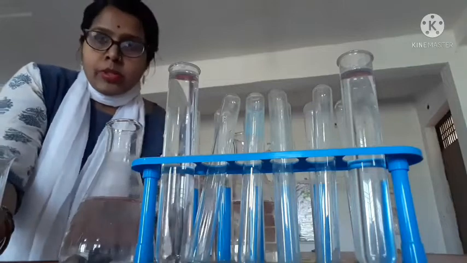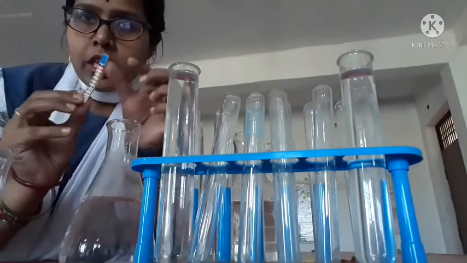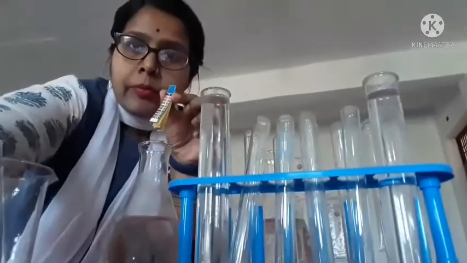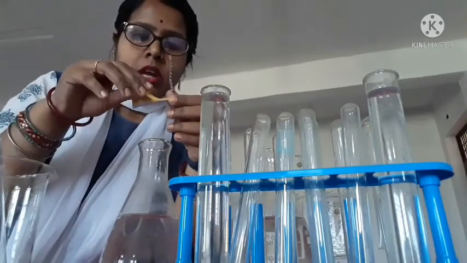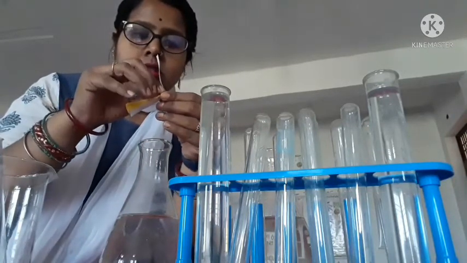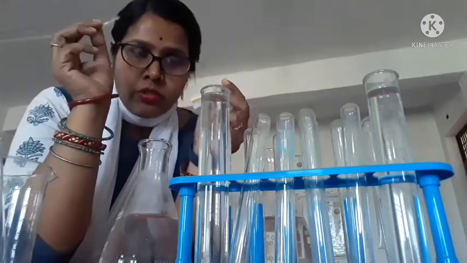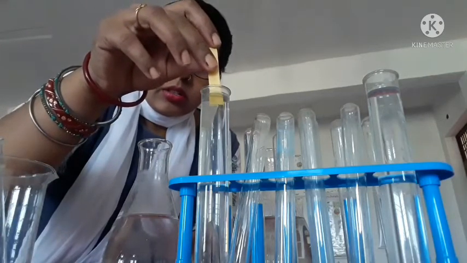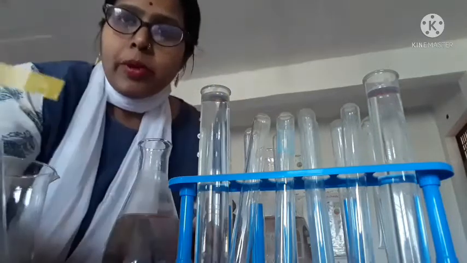For checking the pH, you take some pH indicator paper. This is the pH paper. You take this pH paper, which has some pH strips, and you take one pH strip and put it in the first water, the river water, like this.